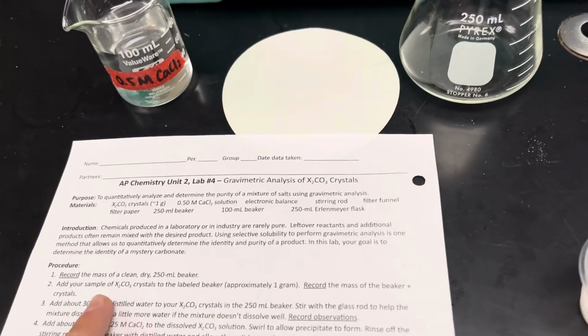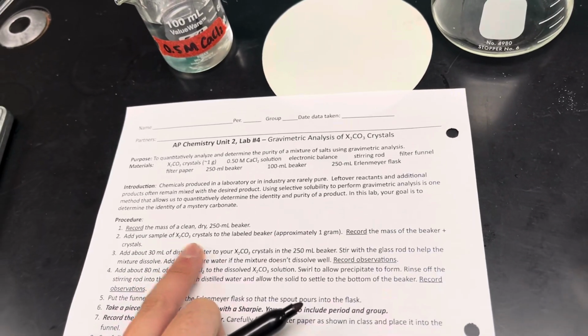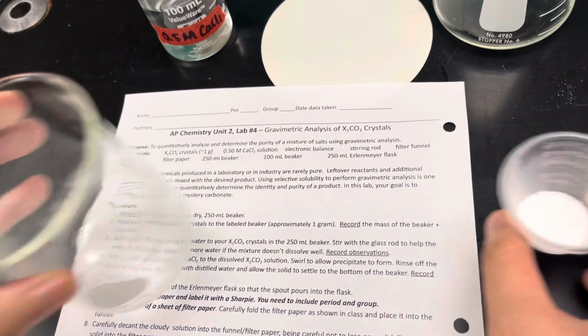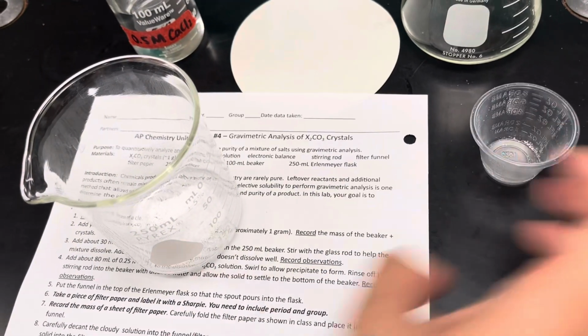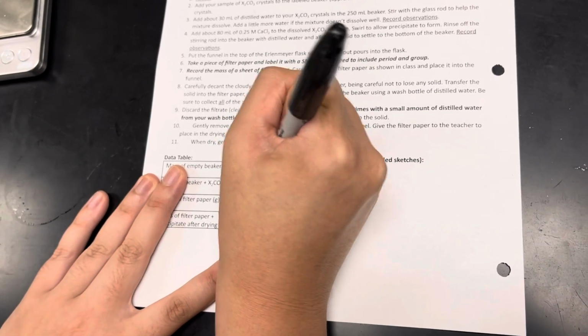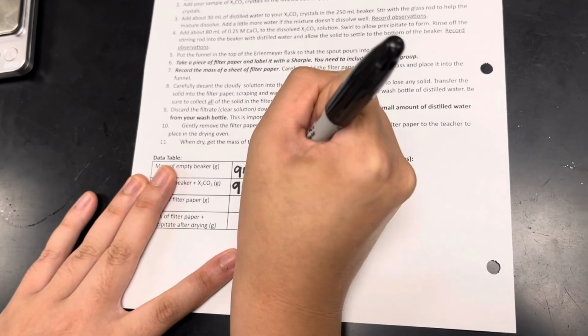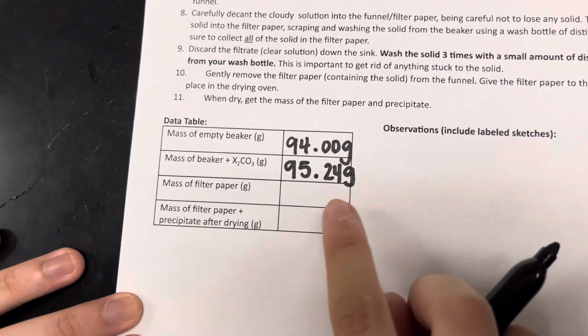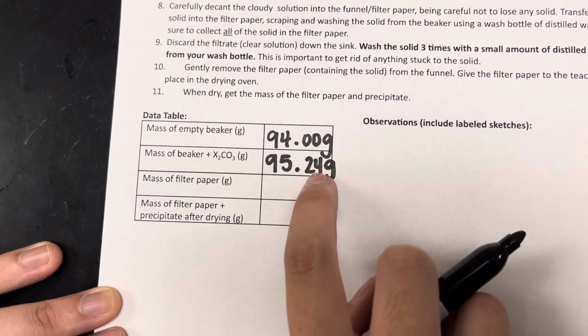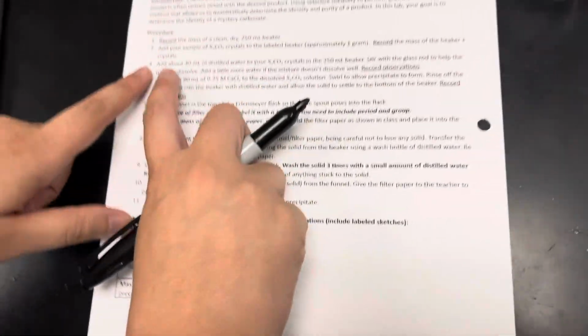And then step 2, we're going to add our sample of X2CO3 crystals to the labeled beaker. It's going to be about 1 gram. So let's go ahead and add our crystals to the beaker. And we're going to weigh this one again. So let's get the mass again. And this one is going to be 95.24 grams. So you should be able to tell how much the crystals themselves weighed, right? Because there's the beaker and then there's the beaker with the crystals. All right, let's go ahead to number 3.